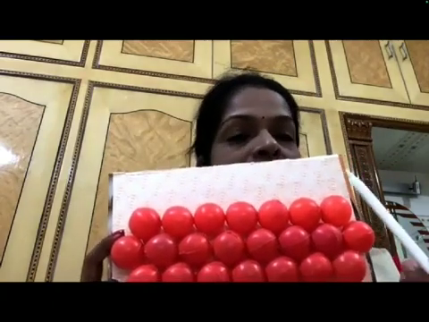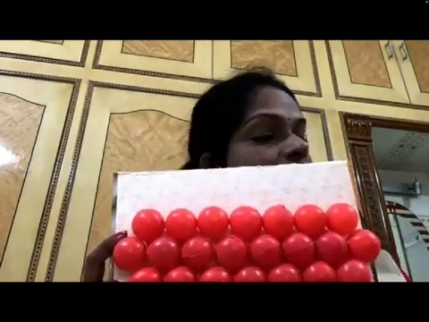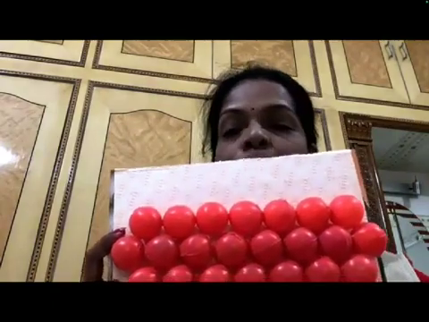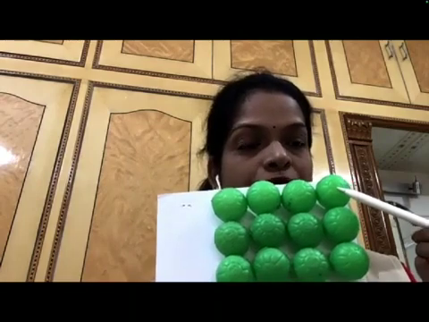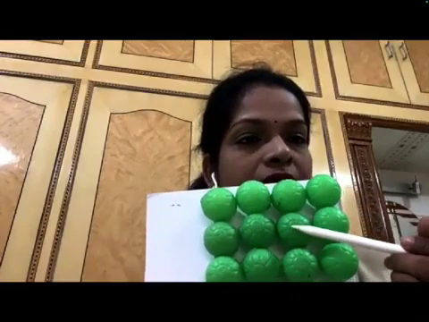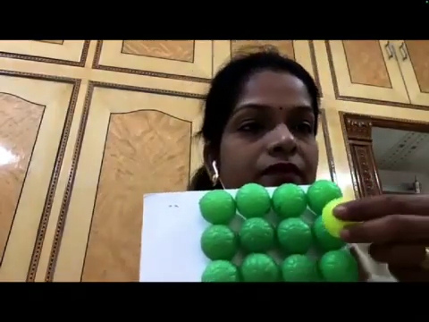Now we are going to place the second layer. In the first case, if you place the second layer, suppose an inefficient packing, you can keep the balls, spheres or atoms or particles of the second layer just above these green balls, like this.